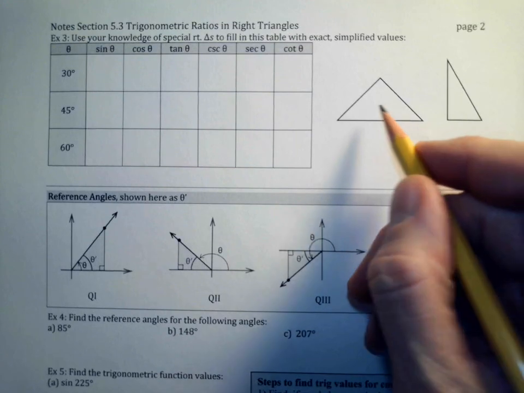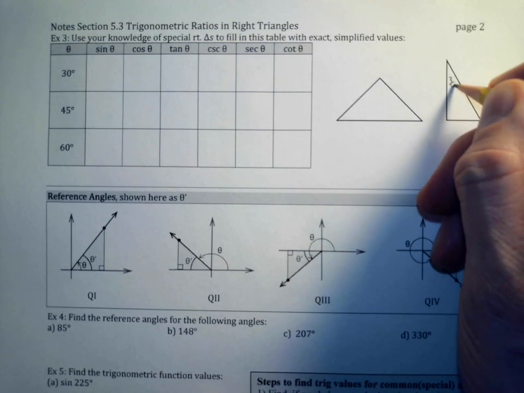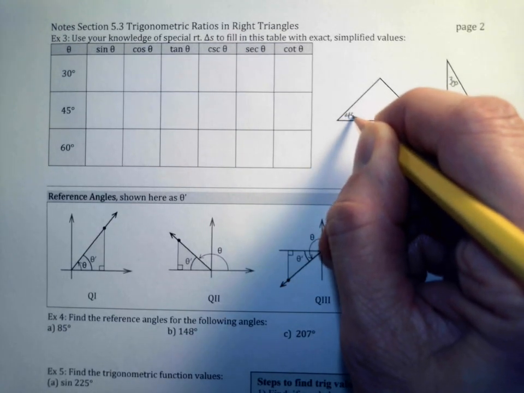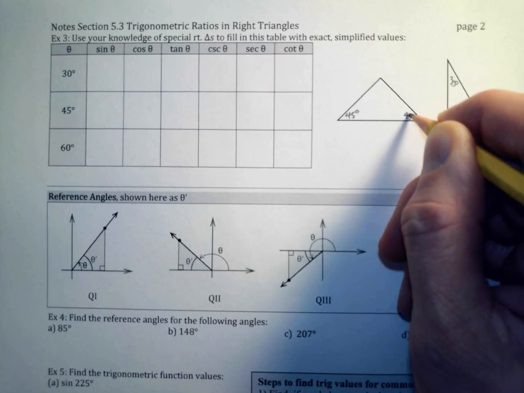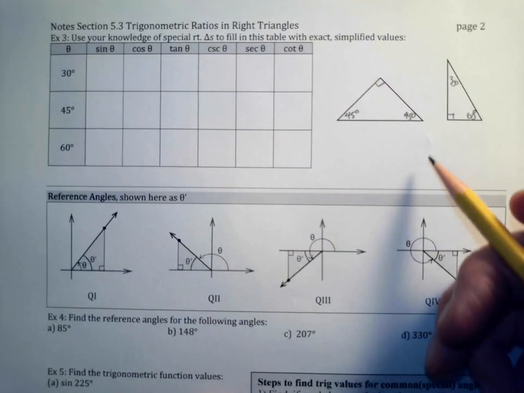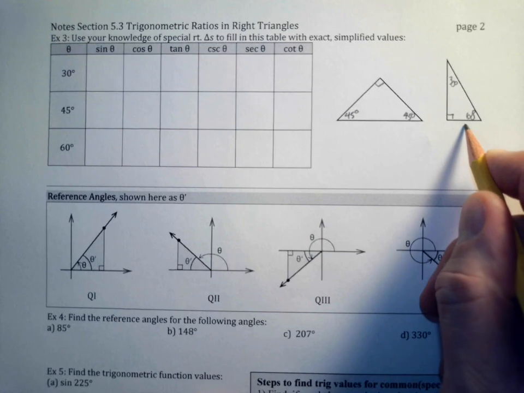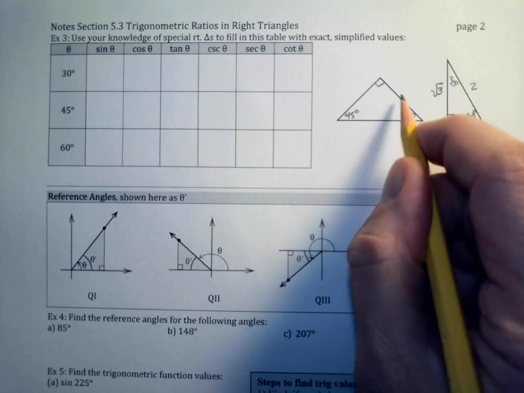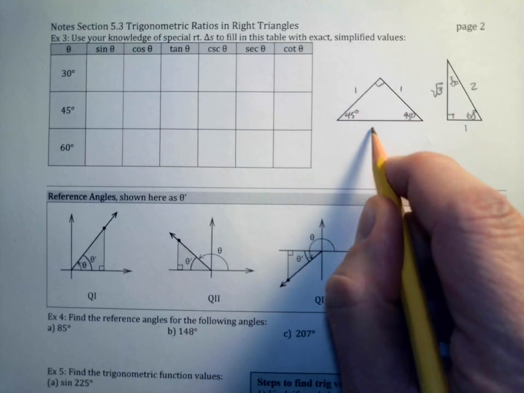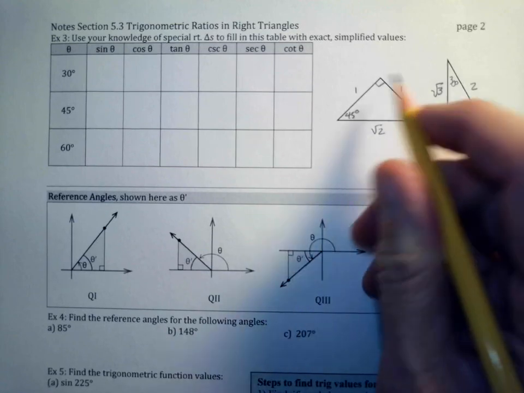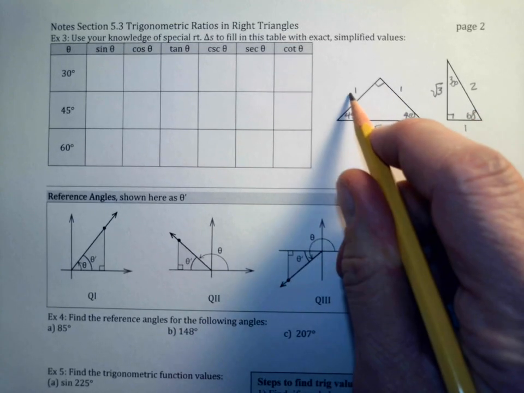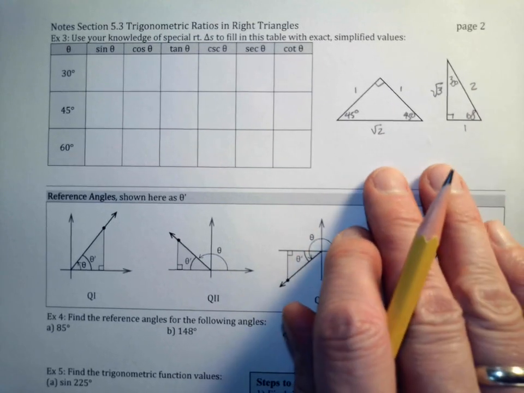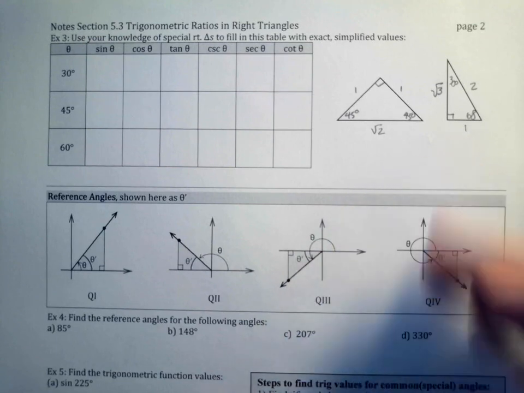Okay, so let's start with the 30. This one is 30 degrees up here. We're going to use that, and this one is 60 degrees. We'll call this one 45 degrees, and 45 degrees, and 90, just to help us look at the sides. So this one is 1, 2, square root of 3. This is 1, 1, square root of 2. Or any ratio. I could say this is square root of 2, and this is square root of 2, and this is 2, right? These are just the basic, smallest, simplest numbers that work in these triangles.